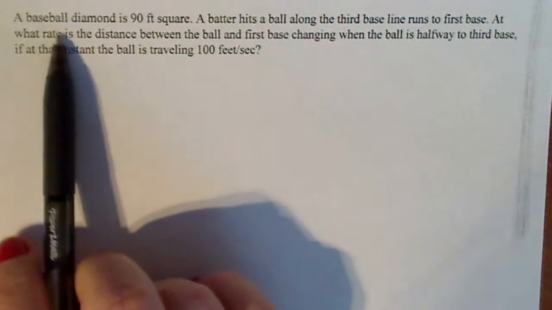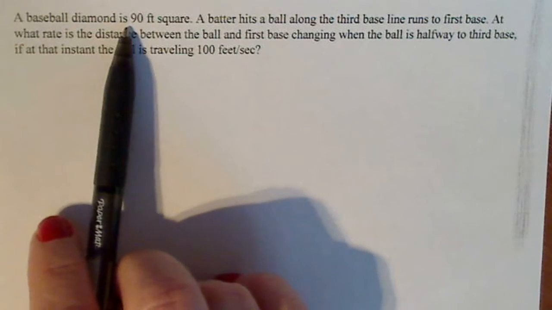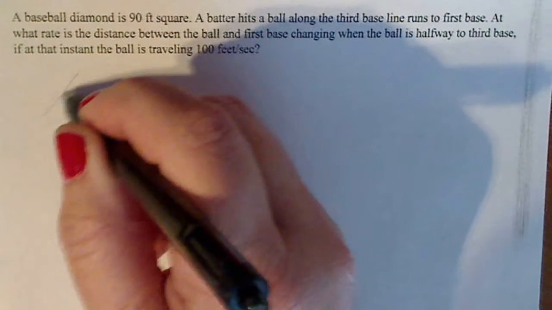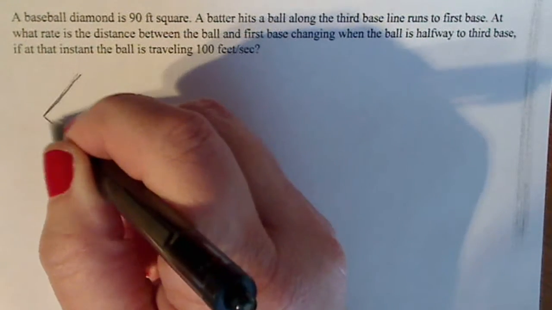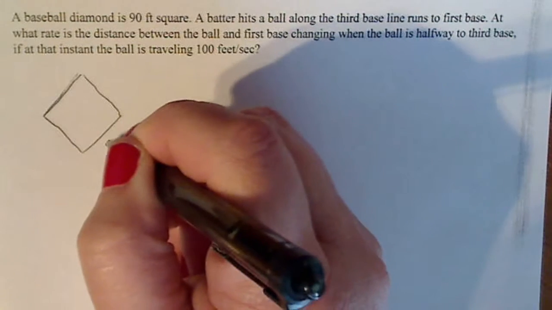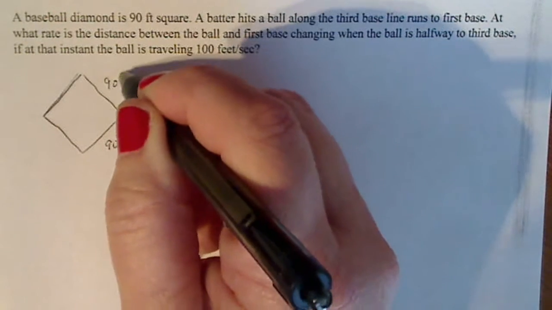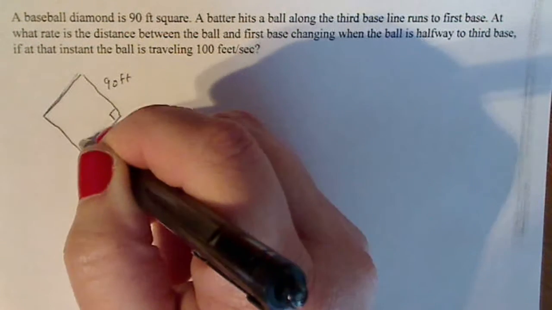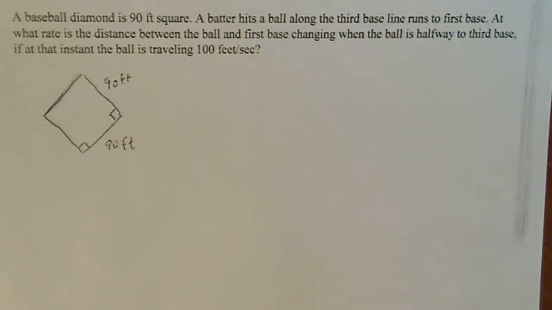So in this case, we have a baseball diamond, and that's a 90-foot square. That means on each side of the diamond, it has a length of 90 feet. So like this, 90 feet, etc., all the way around. And since it's a square, each of these corners is a right angle.